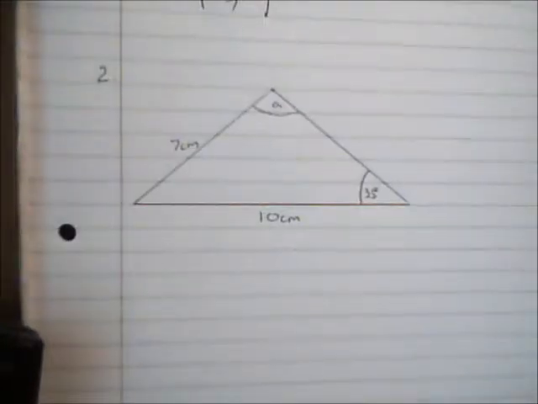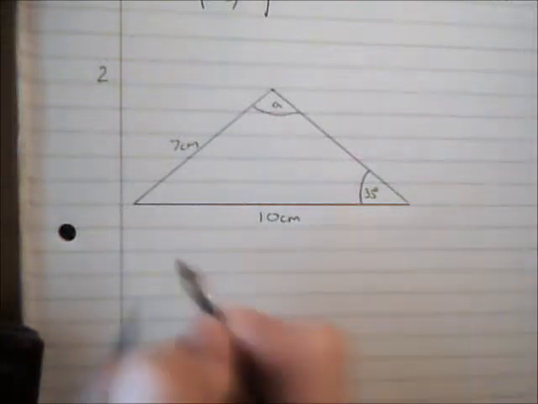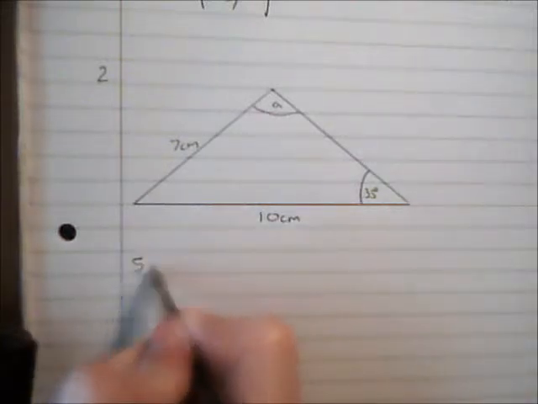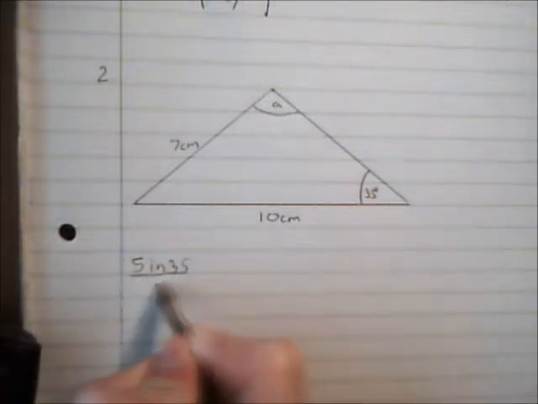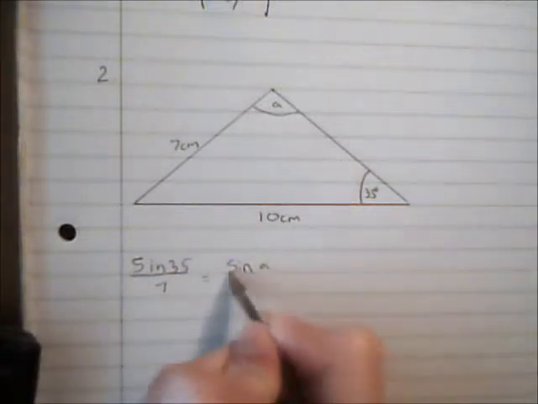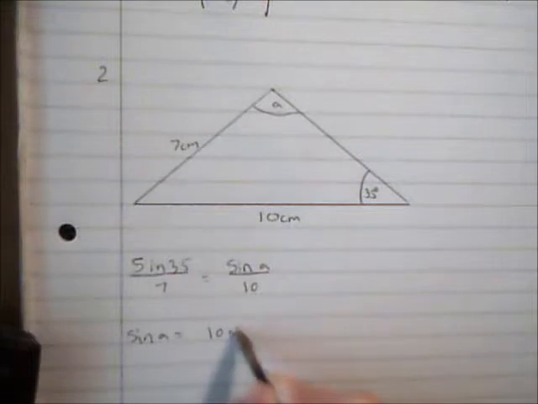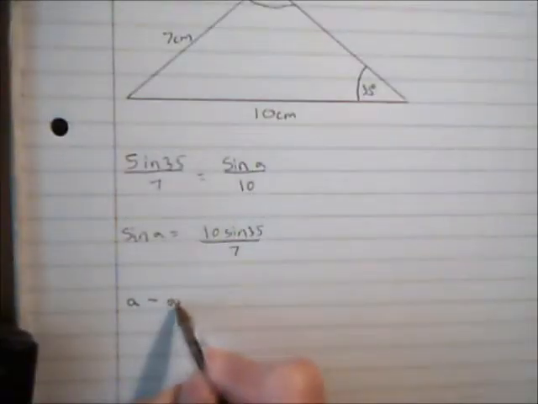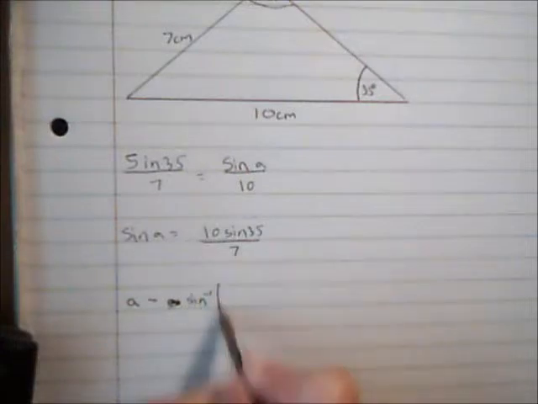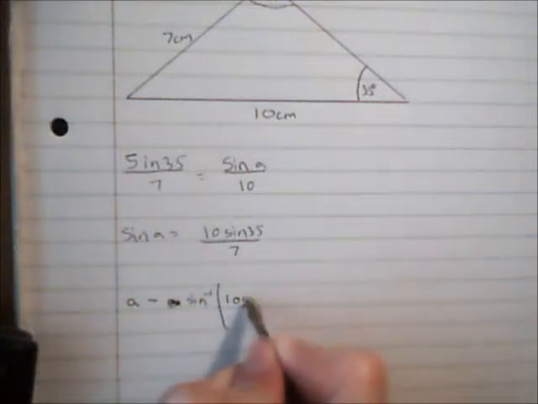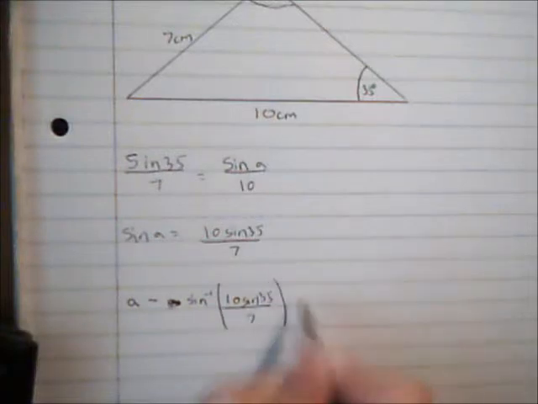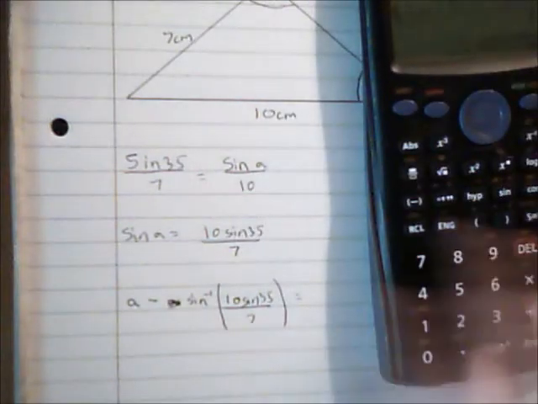Okay, so question 2, we're going to go through much the same situation here. So let's set up our initial problem. So we can say that sine of 35 over 7 is equal to sine of A over 10. So sine A is equal to 10 sine 35 over 7. So that A is equal to arc sine of 10 sine 35 over 7, and I can evaluate that on my calculator.